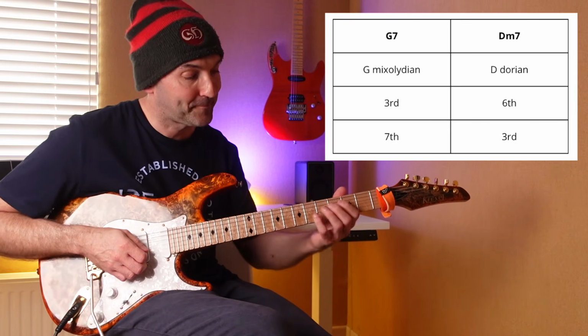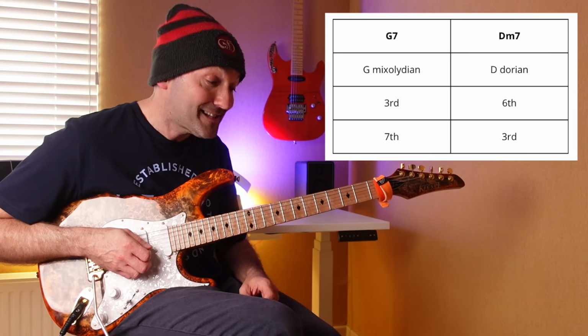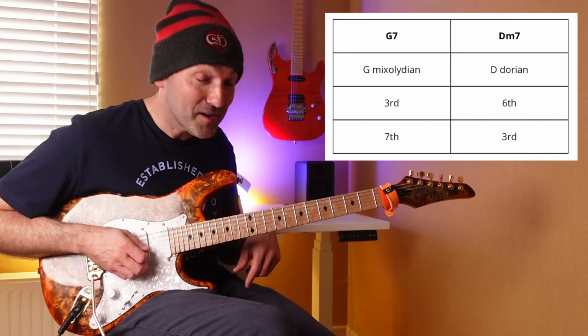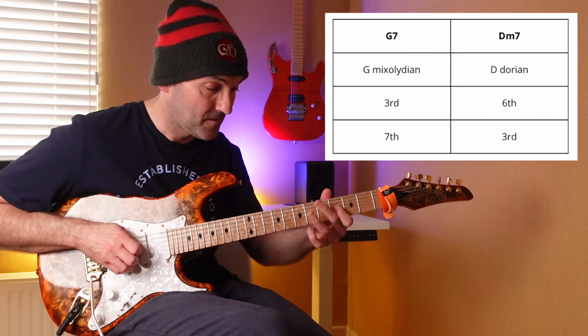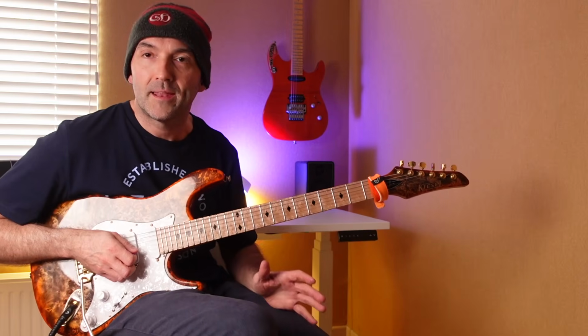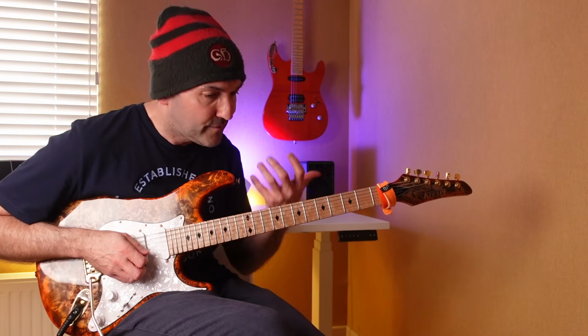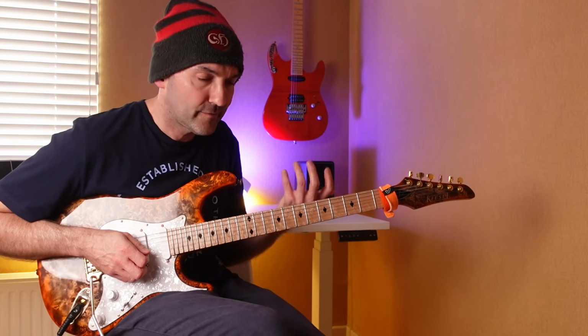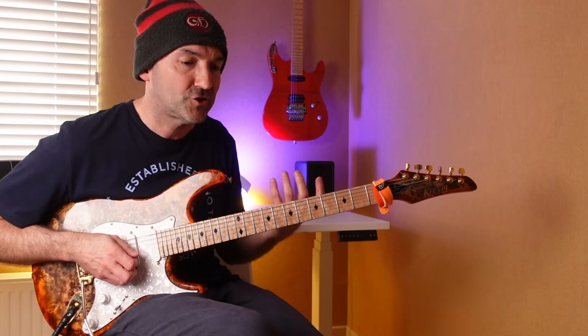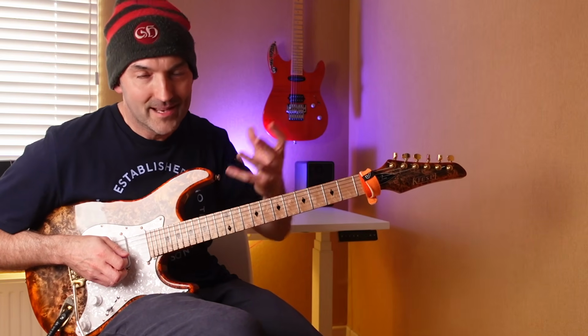Secondly, that minor 7th of the G7 chord is actually the 3rd of the D Dorian scale. 1, 2, 3. What does that all mean? That means you can use your entire D Dorian vocabulary over a G7 backing track, and it will sound amazing because the most important notes of both scales are the same.